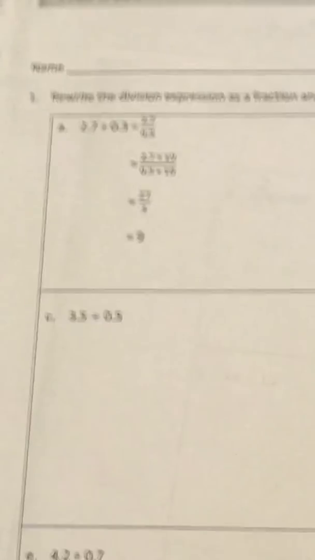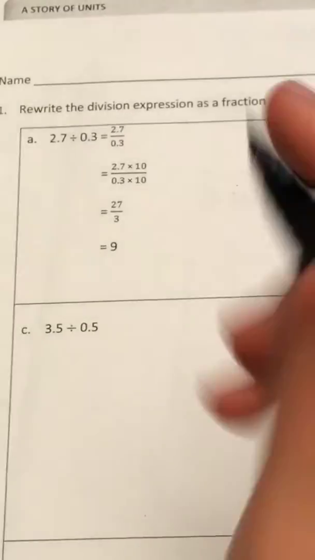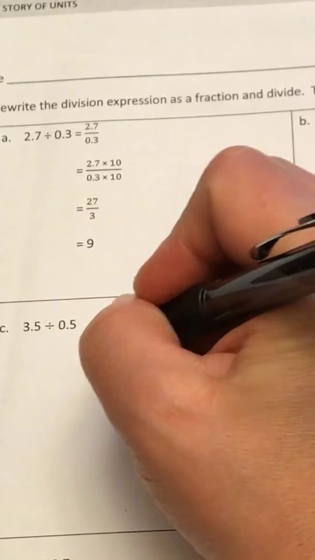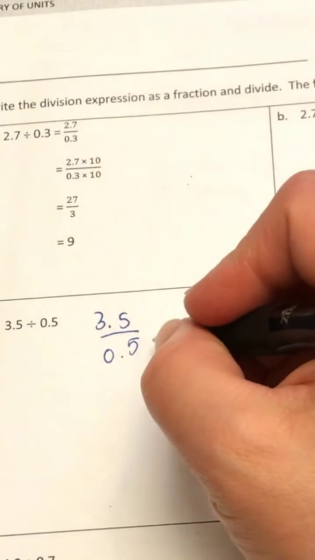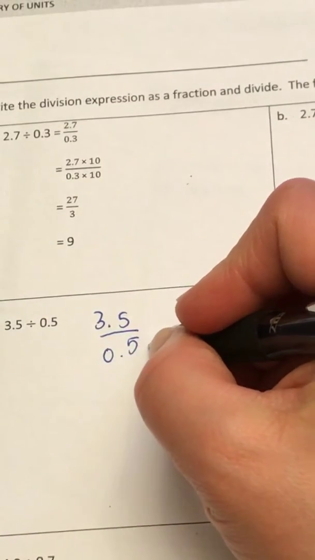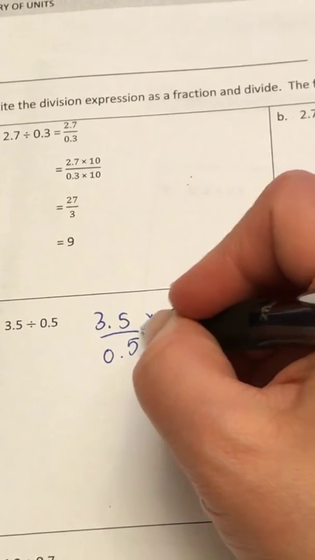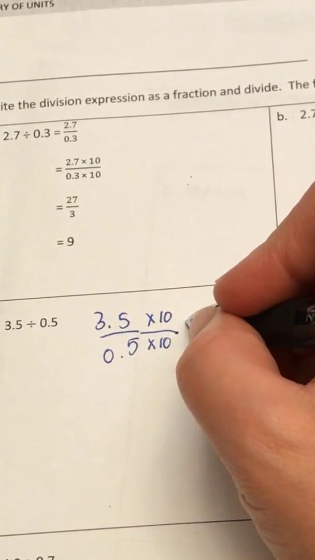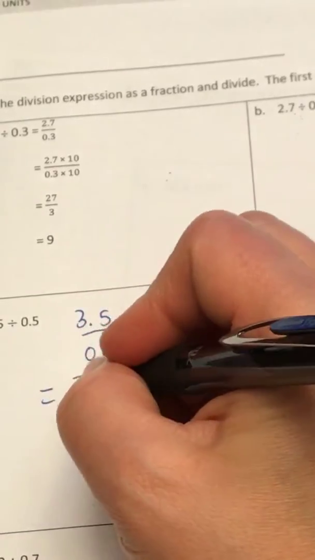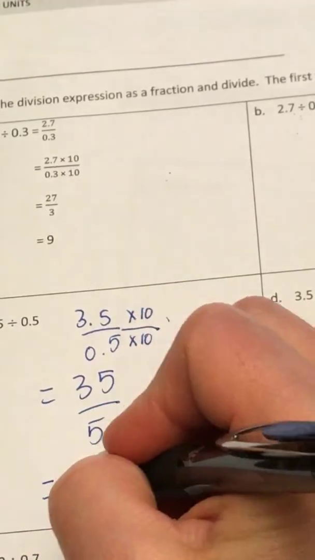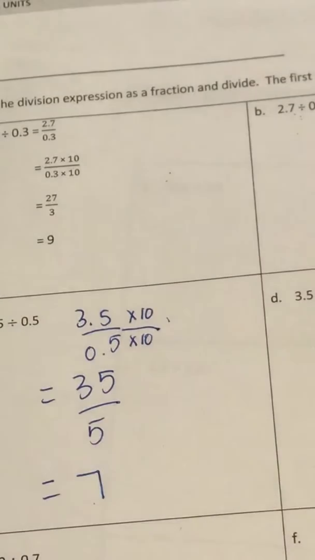All right, let's look at letter C. The first thing that I'm going to do is set this up as a fraction. And then I have to get rid of that decimal. So since we're working in a tenths place, I'd multiply the numerator and the denominator by 10, and that would give me 35 over 5, which makes my answer 7.